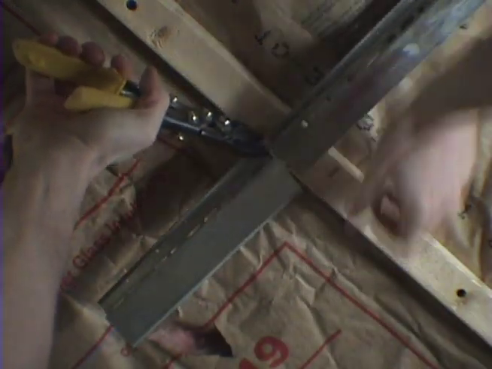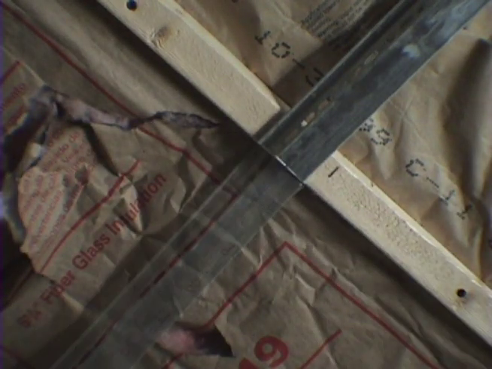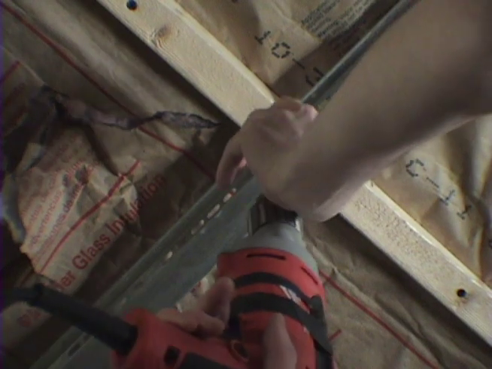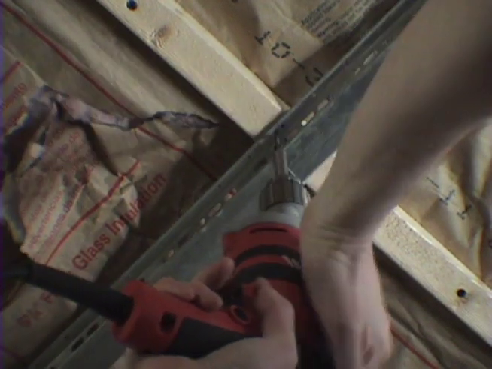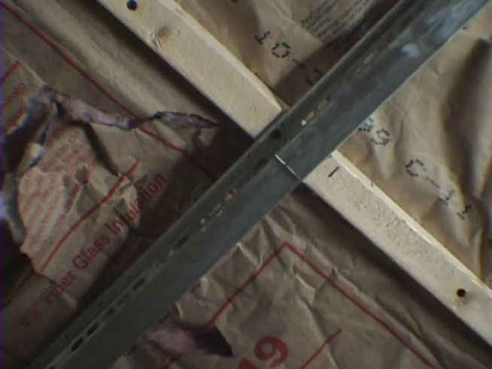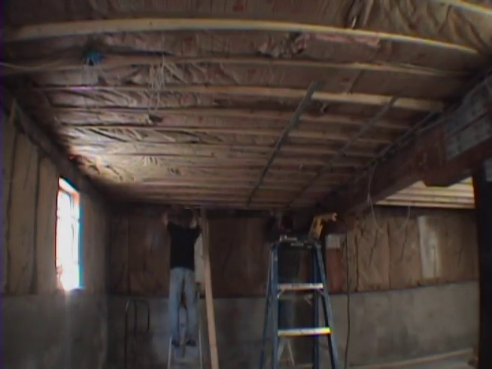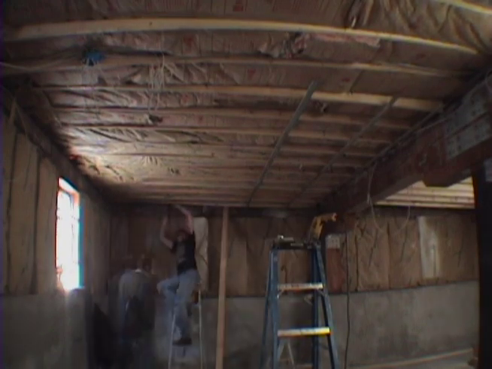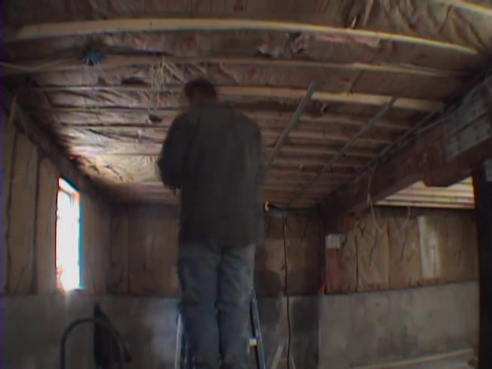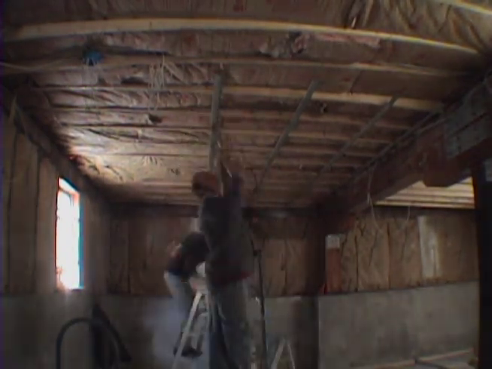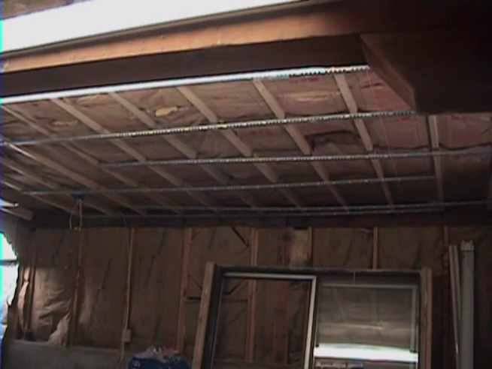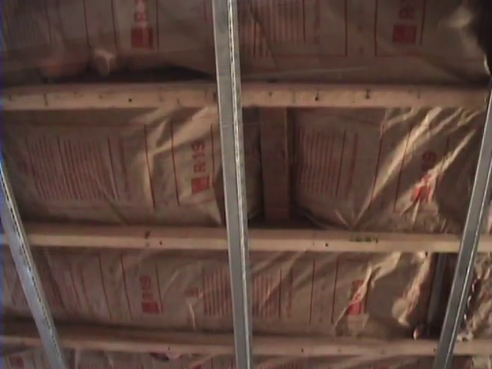To join 2 pieces, you cut the first piece with tin snips and then nestle the second piece under the first piece and screw through the whole thing. Once you've installed the RC lattice work, it's time to hang the drywall.